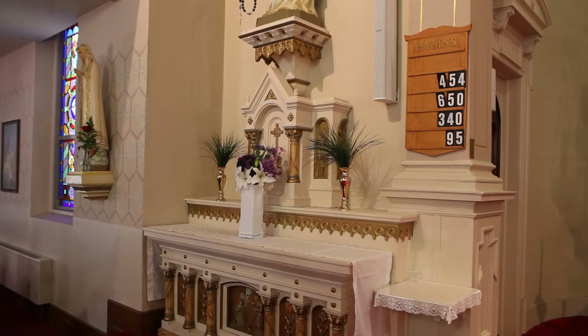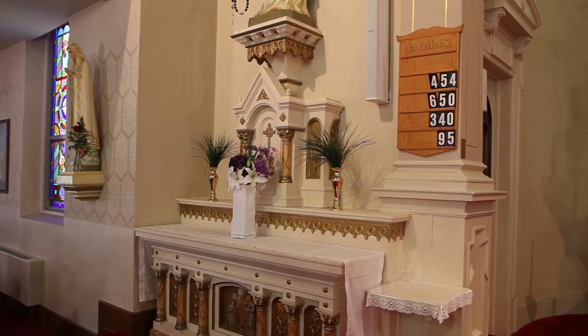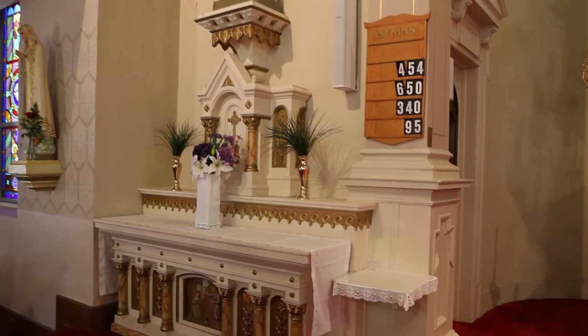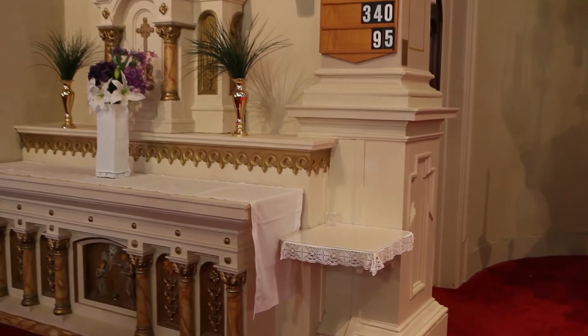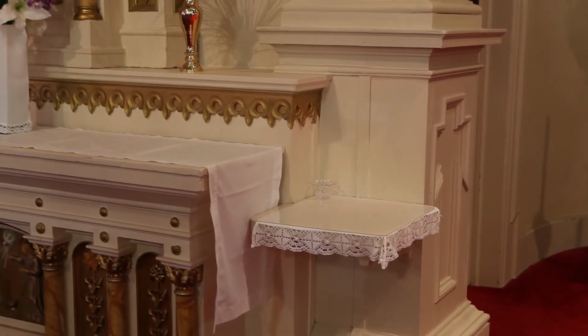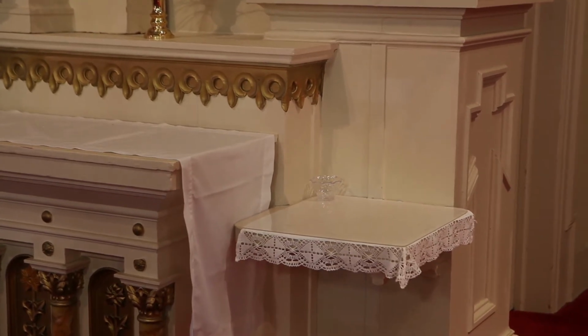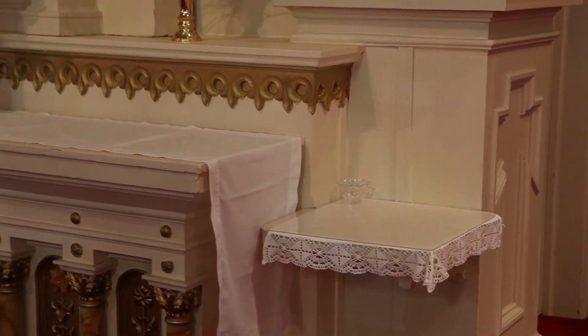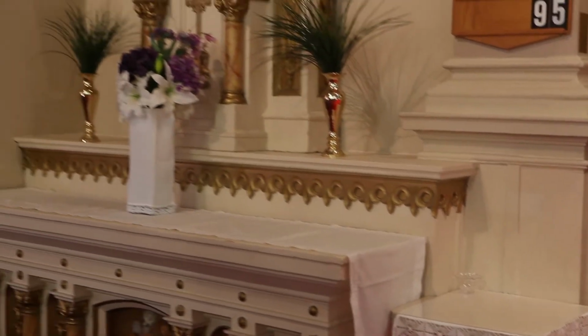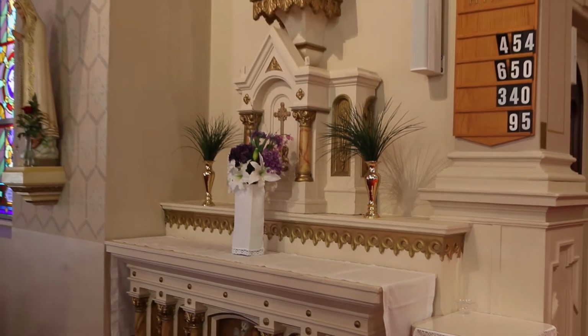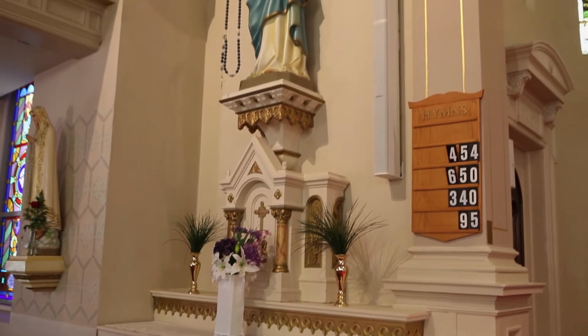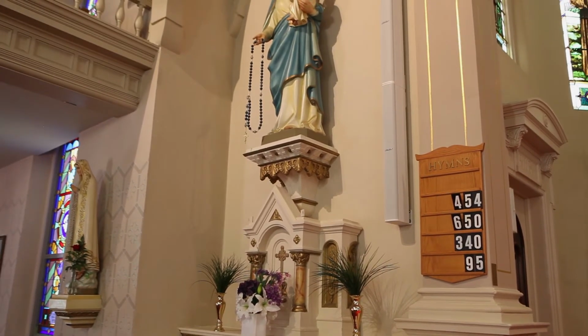As we move to the left in the sanctuary, we come to the credence table. And the credence table is where the lavabo dish, the cruets, and those vessels used for Mass are stored. Next to the credence table is the side altar dedicated to the Blessed Mother at St. Anthony's Parish. And in front of that, because it's the month of May, we have a May altar.